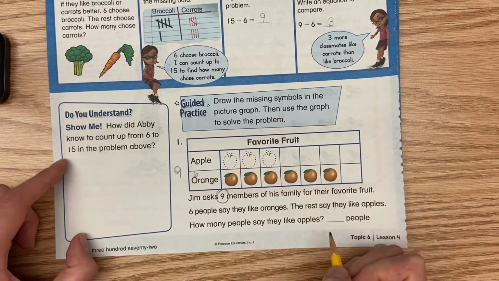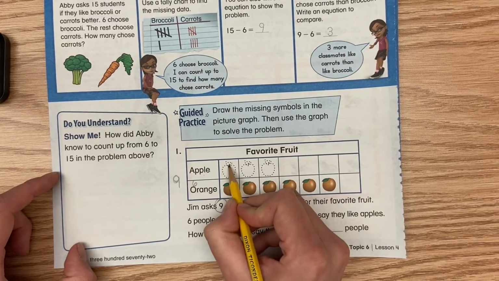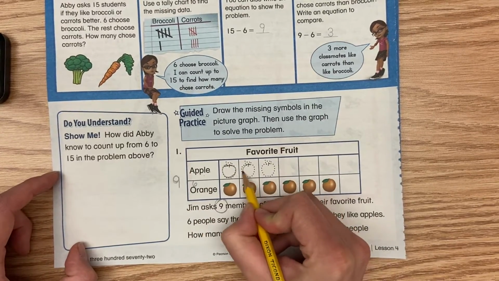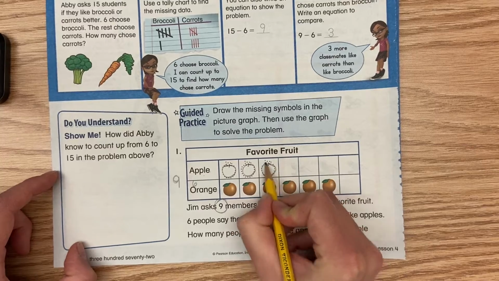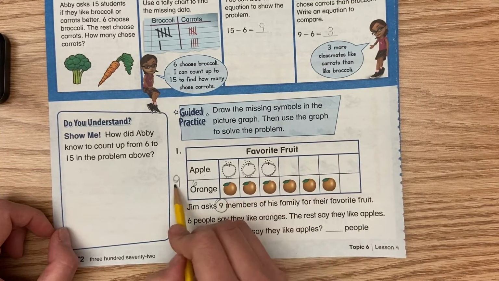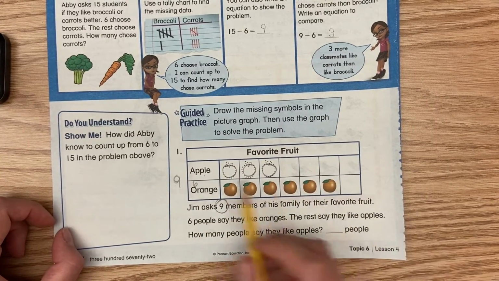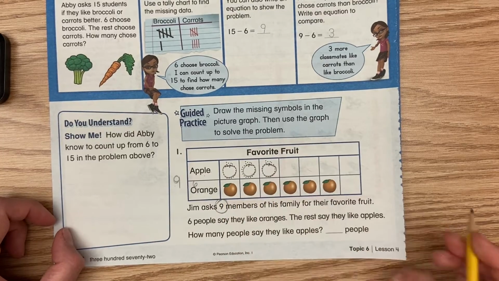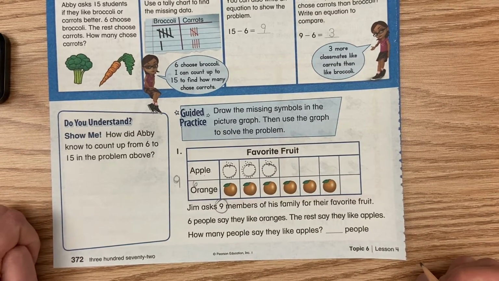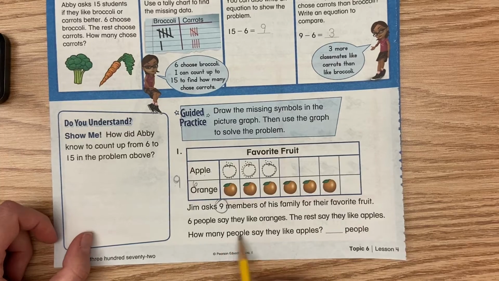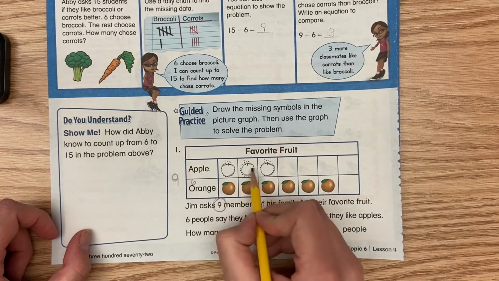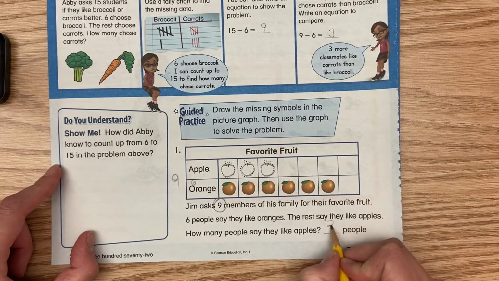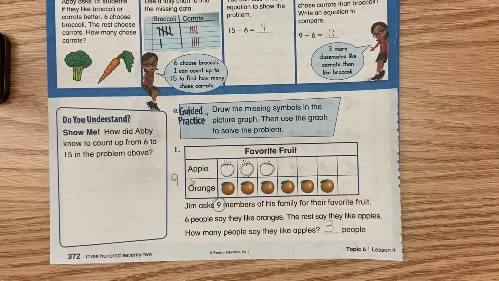So we can count on again. 6, 7, 8, 9. 6 plus 3 equals 9. So 3 members chose apple as their favorite fruit. How many people say they like apples? 3 people. We just found the missing part again.